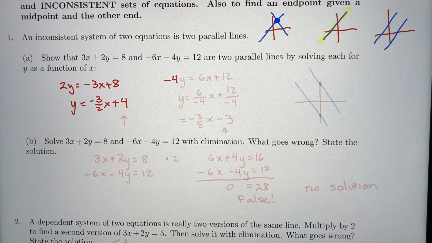This one, negative 4y, is positive 6x plus 12 when we move the 6x over. So y is 6 over negative 4 x plus 12 over negative 4. Well, what is that? 6 over negative 4 is the same as negative 3 halves. 12 divided by negative 4 is negative 3.